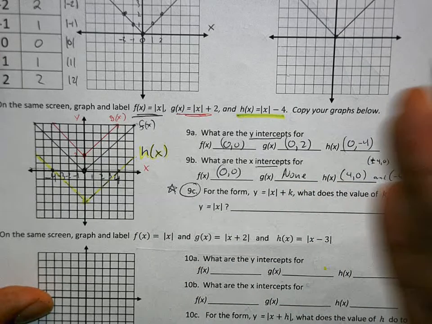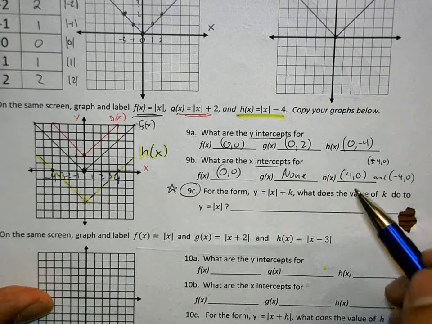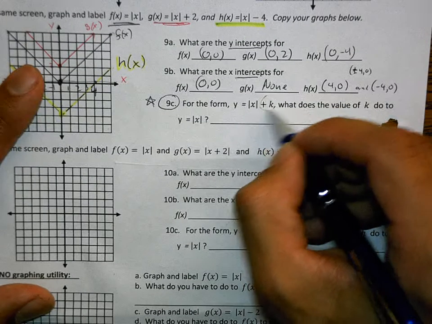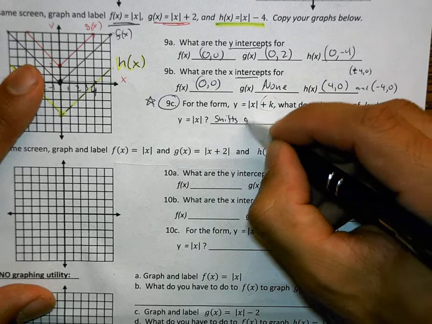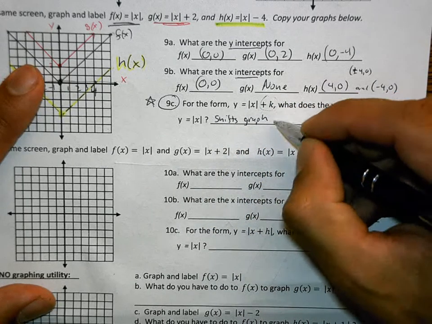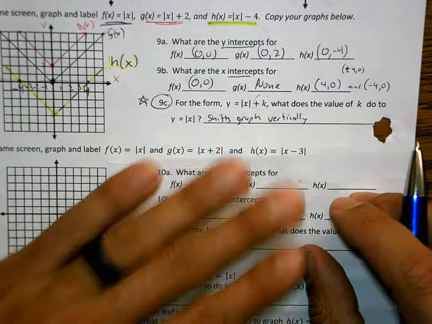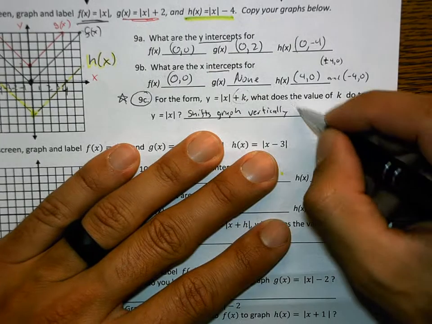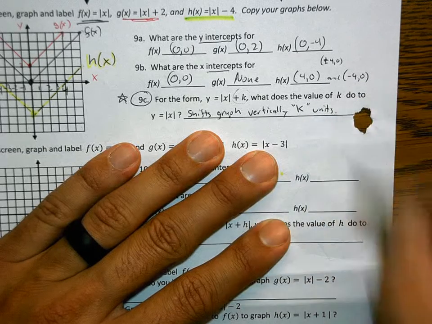And it really matters where that +2 is. It's outside of the absolute value. Because the k is outside, it shifts the graph vertically k units.